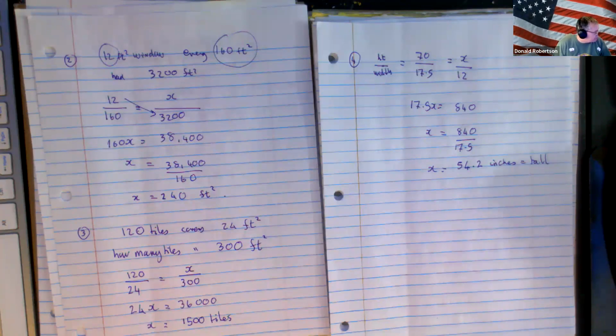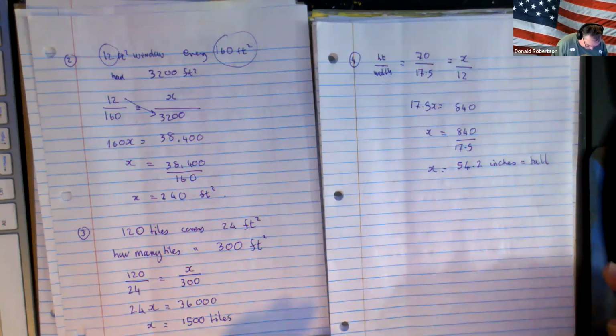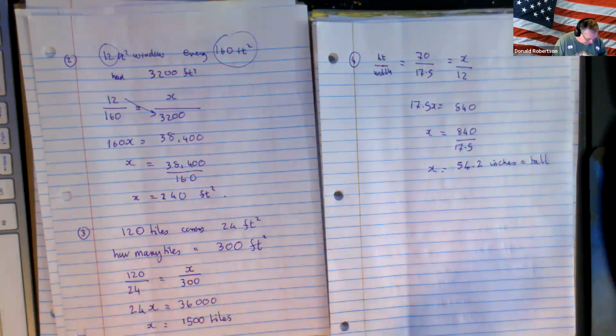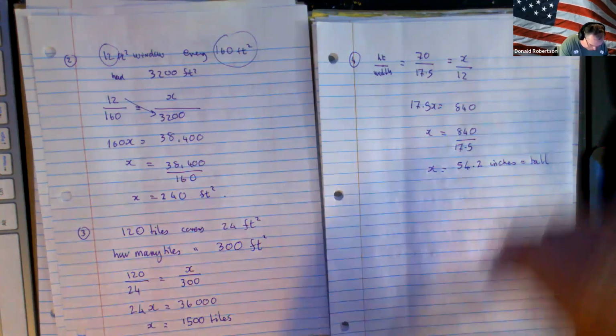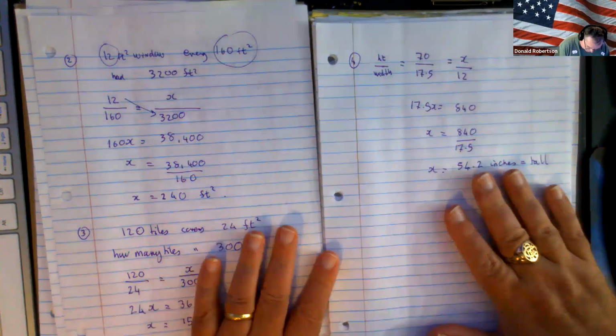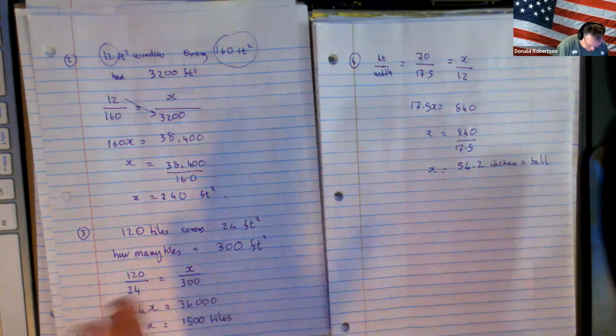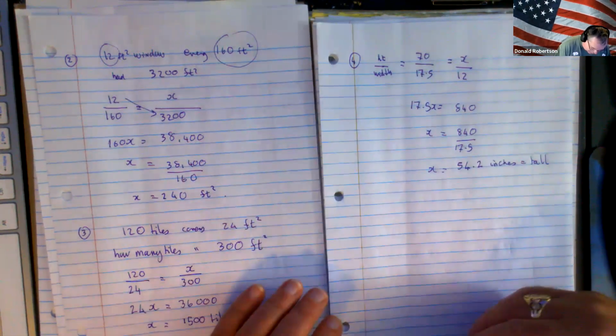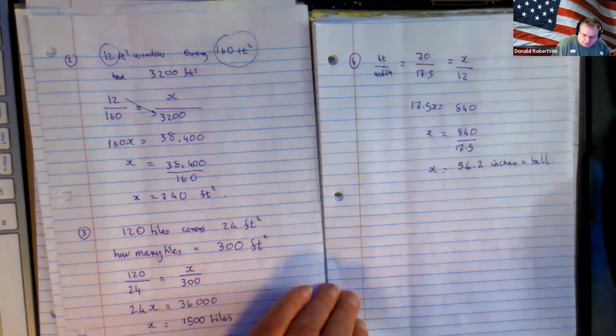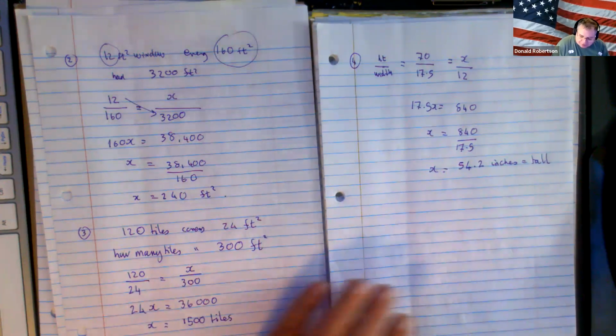And see if there's any others I need to do. And that's essentially all I'm going to do then. It's just some examples of using proportion to solve problems that involve proportions. So hopefully that's some help to you.